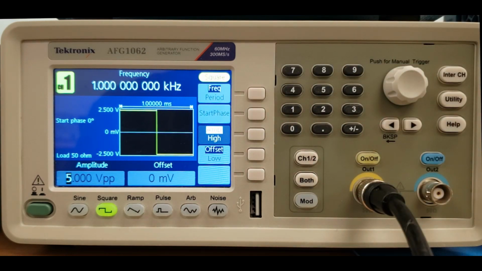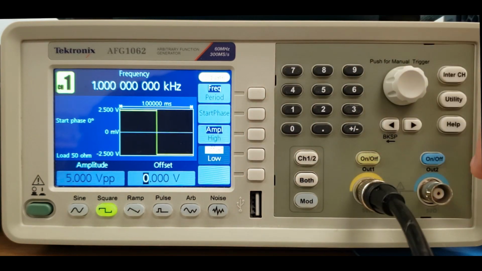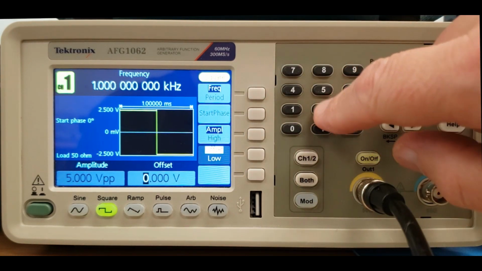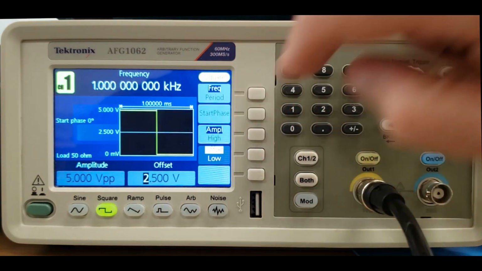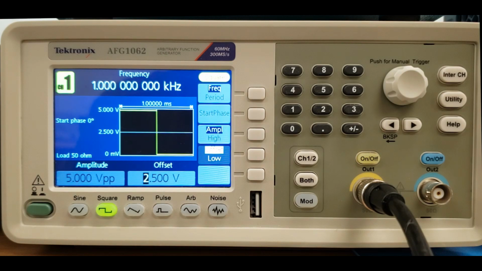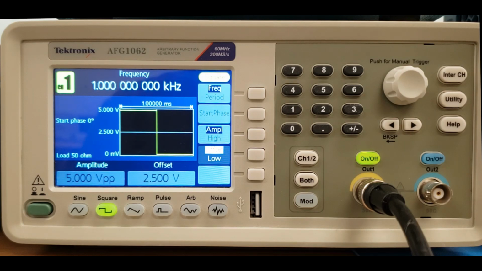Okay, and you can see on the display it's going from minus 2.5 to plus 2.5. So I have to change the offset to give it a 2.5 volt offset. So enter 2.5 and then press the volts button. After all settings have been configured, press the on-off button so that the output actually appears on that connector.